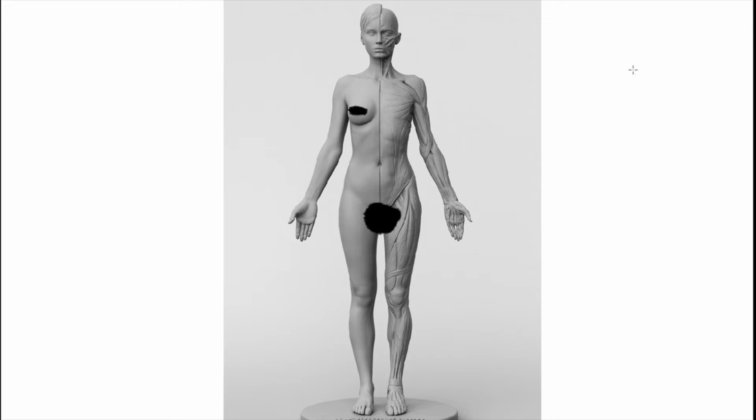So I have pulled up a model and we're just going to use this as a reference, and it's not necessary for you guys to have this model, but it can be helpful to do this study along with me. However, it is not a necessity.